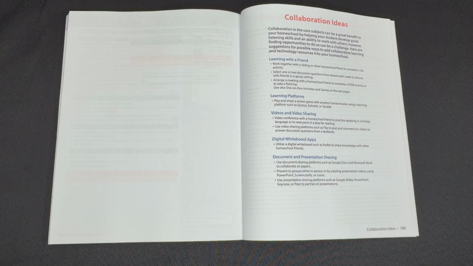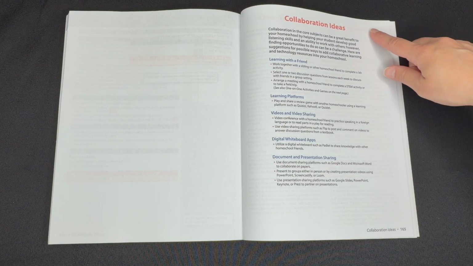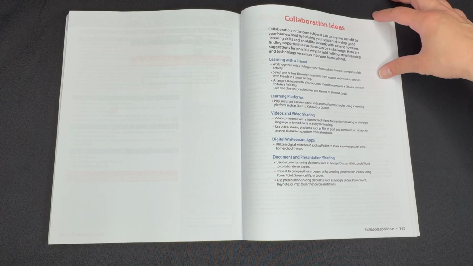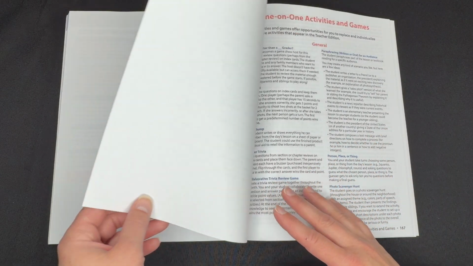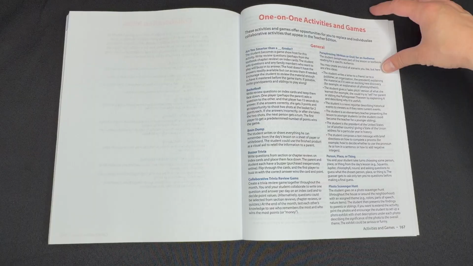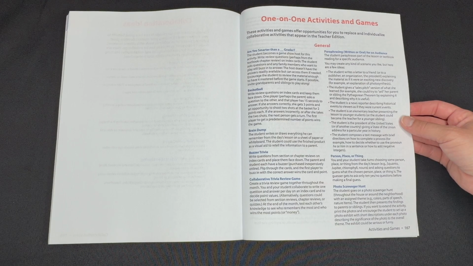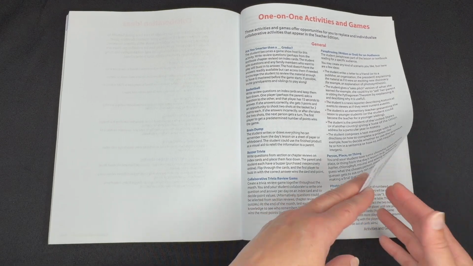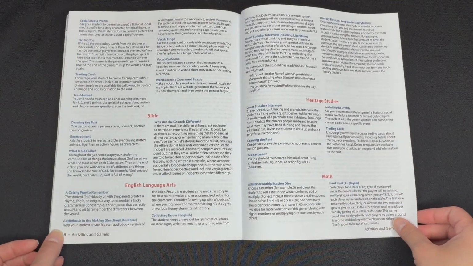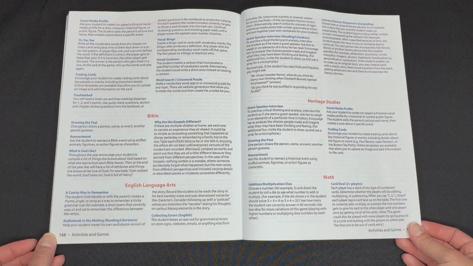If you're looking for some ideas on how to get together with some other children for learning, there are some collaboration ideas in the back of the book. There's also some activities and games that you can use to replace some of the other activities in the teacher's edition. These will fit better with a homeschool family as opposed to a classroom.